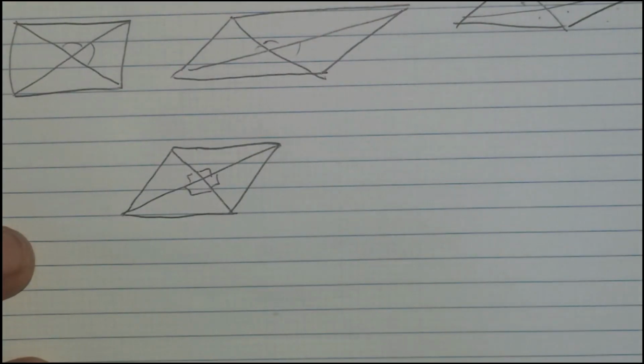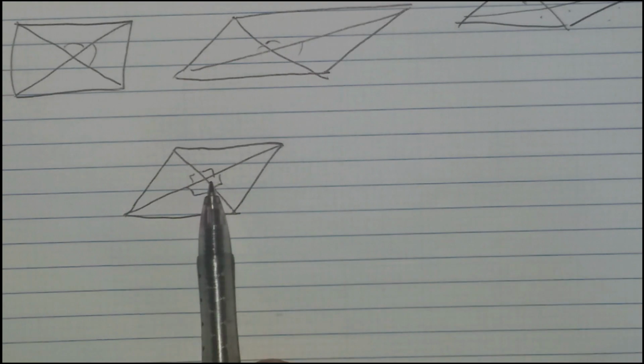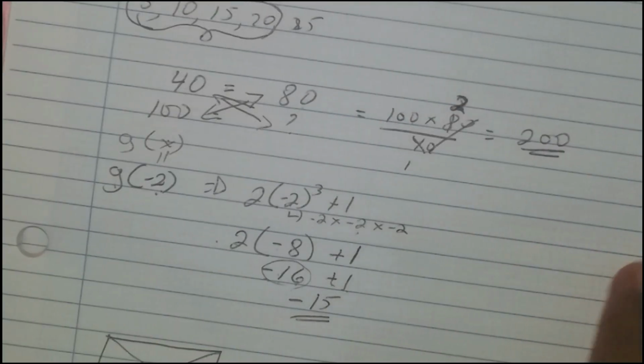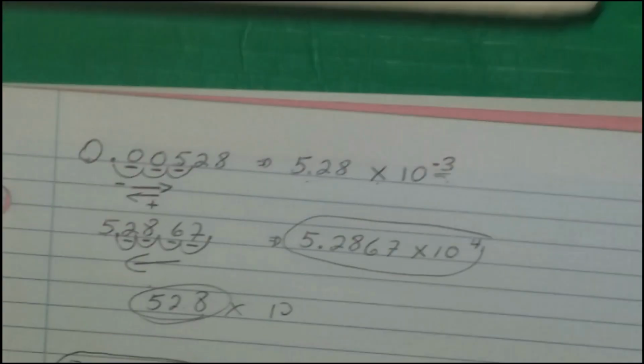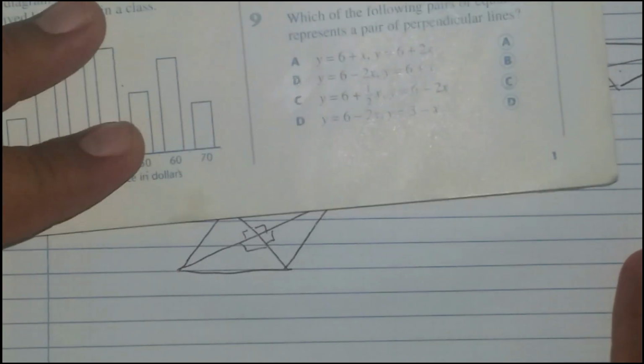So where would the diagonals cut at 90? I think it would be the rhombus, right? So make sure you draw a little figure and try to figure out which one is the correct answer. So that's what we have for that one.